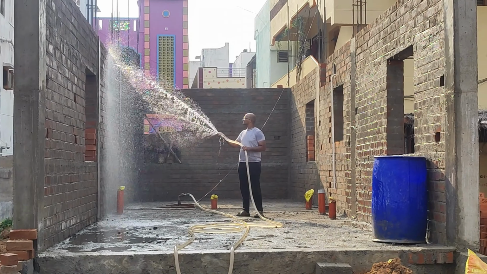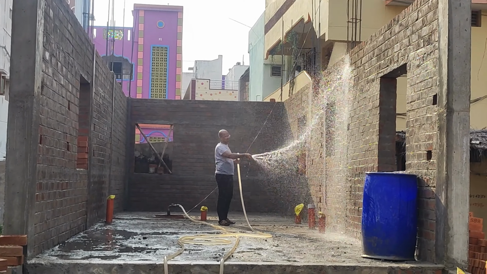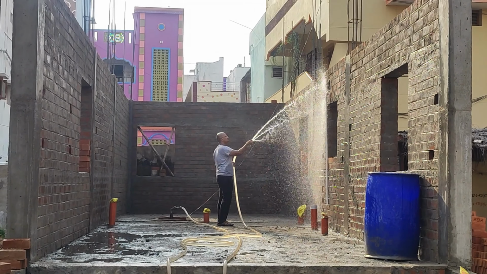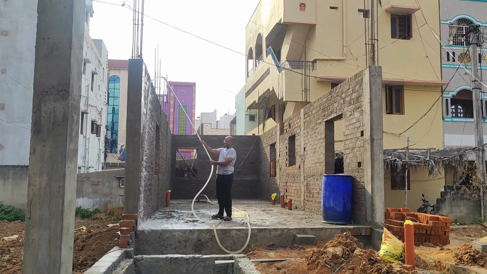It's important to water all cement and brickwork regularly after construction, which helps in curing and ensures long-term strength of the structure. This process continues until the final painting stage.